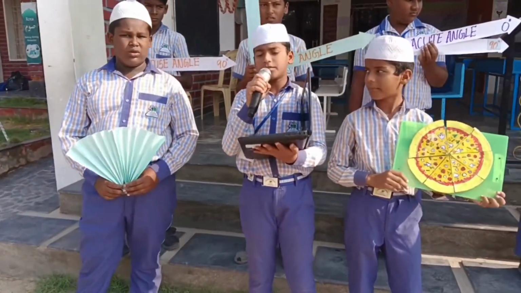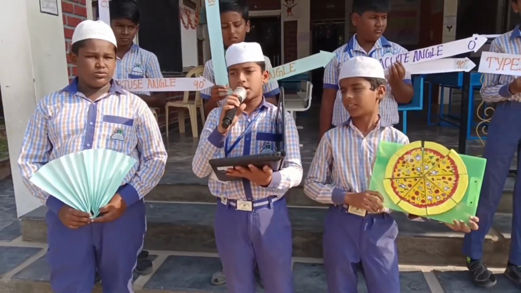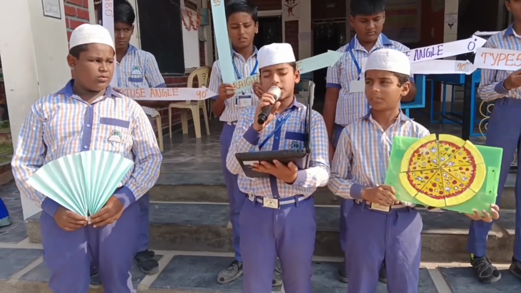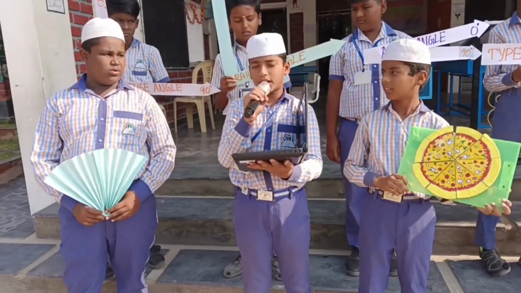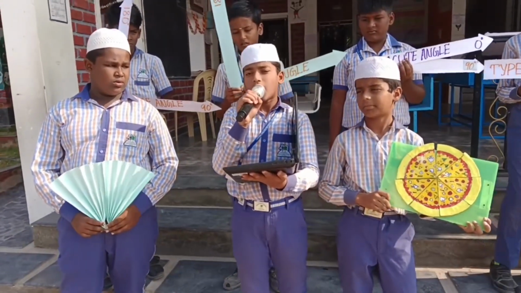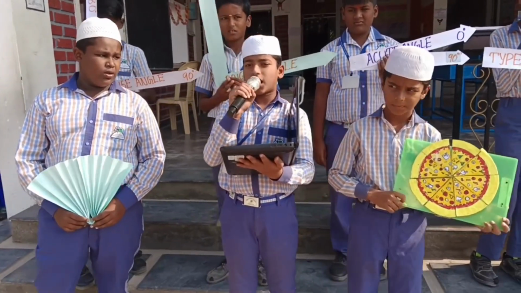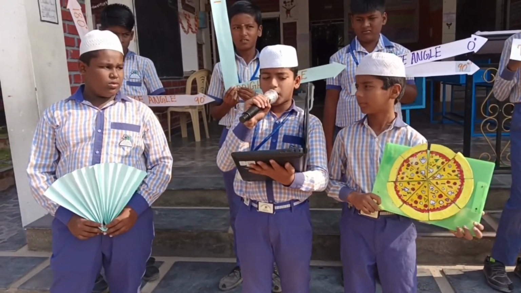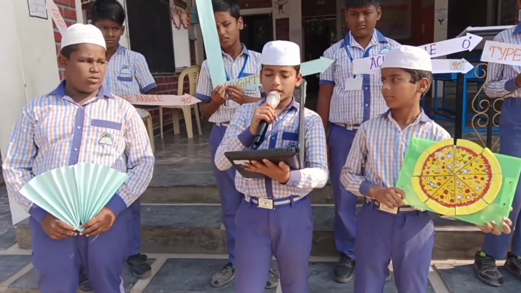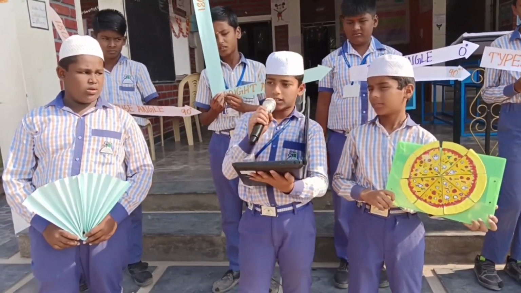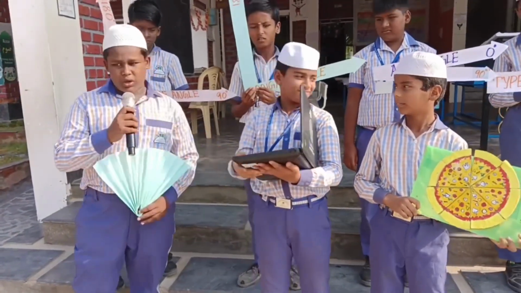Example of real life right angle: the corner of a book, the edge of a cardboard, etc. Example, doctor. This is a right angle.